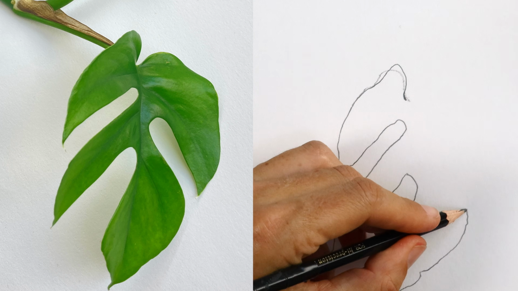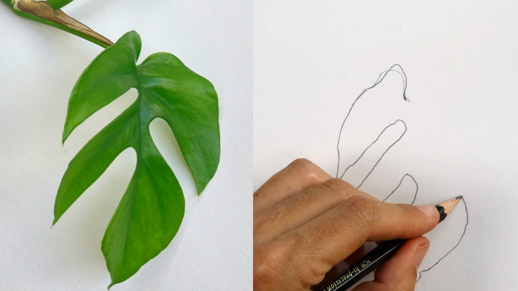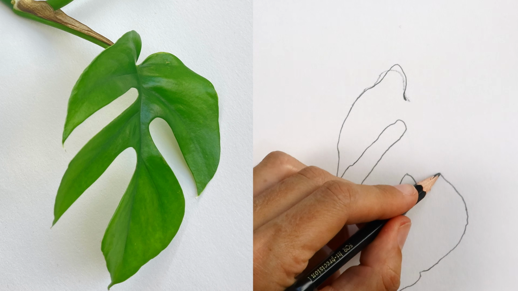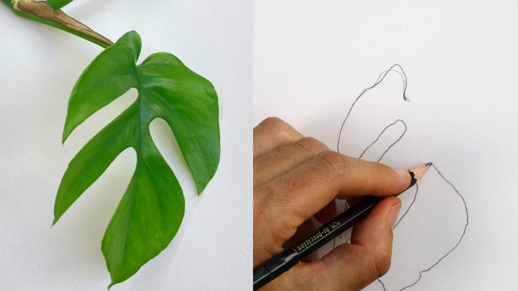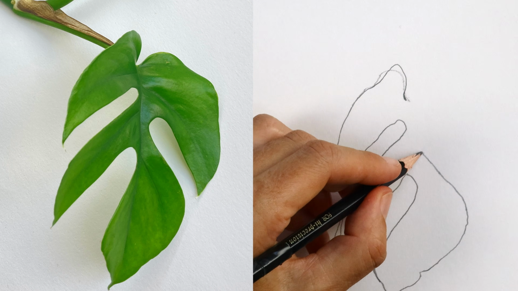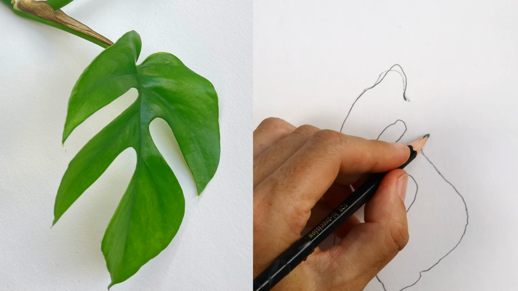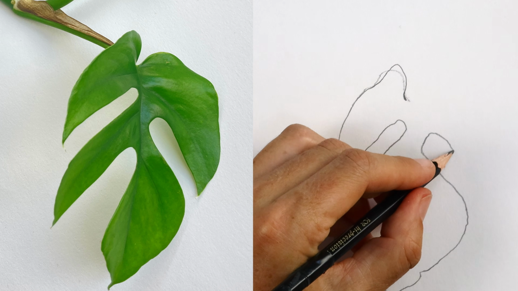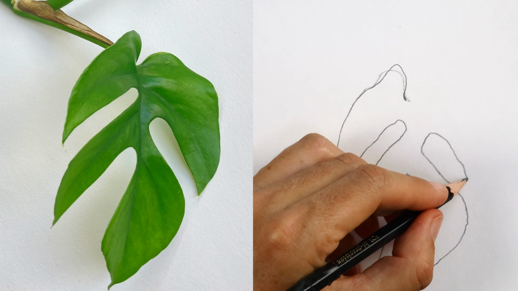But the main focus of this drawing is how you are looking at your subject, how you're looking at the edge, the contour. Are you looking closely enough, or are you just skipping ahead? Are you making assumptions?